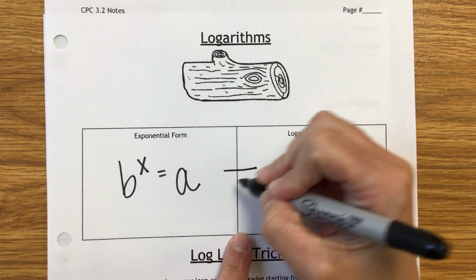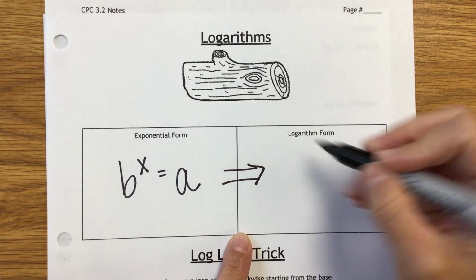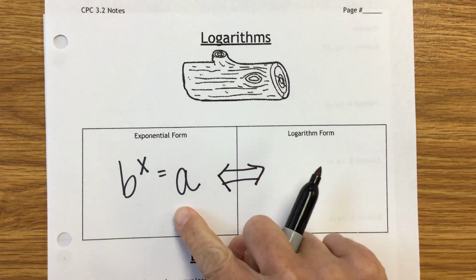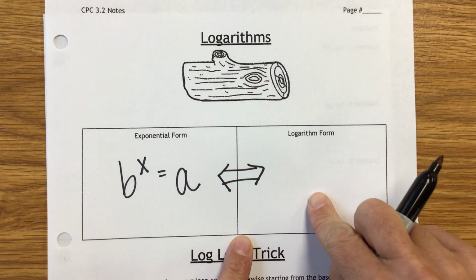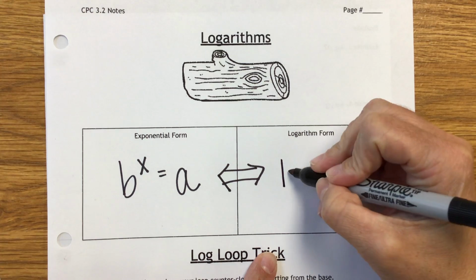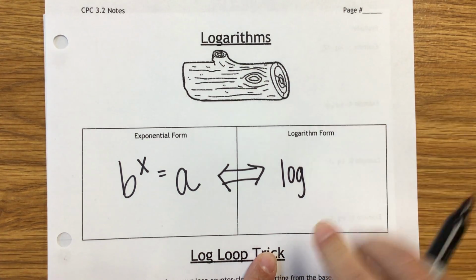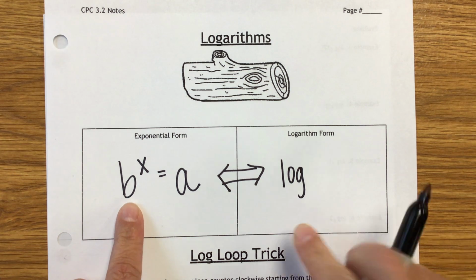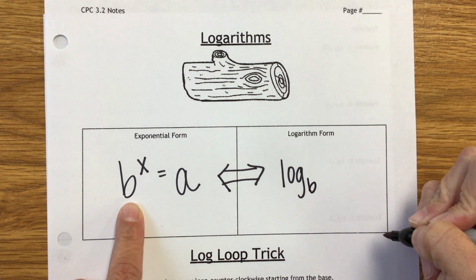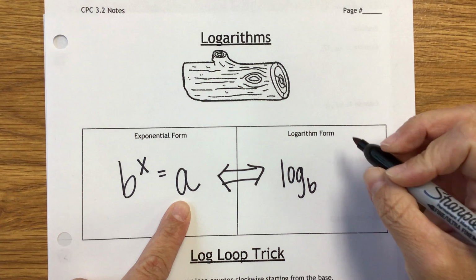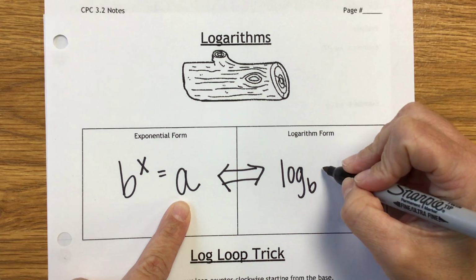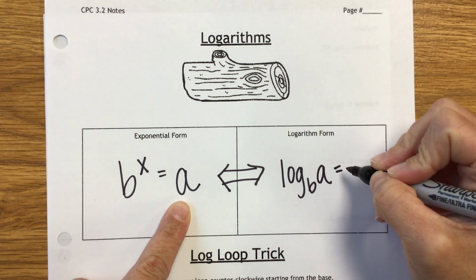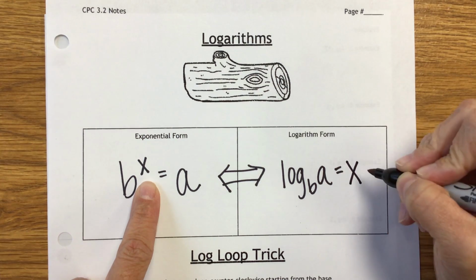You can change that into a log equation, or change a log equation back into an exponential equation by rewriting it. And what you do is you write the word log. You take the base number that's under the exponent now, and you shrink that down to be the base of the log. Then you take this number over here, which now is a, and it equals the exponent.